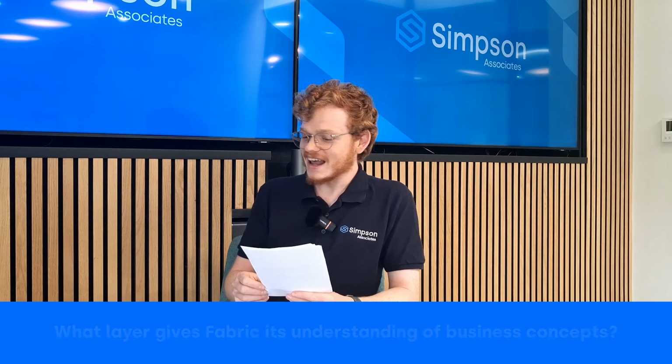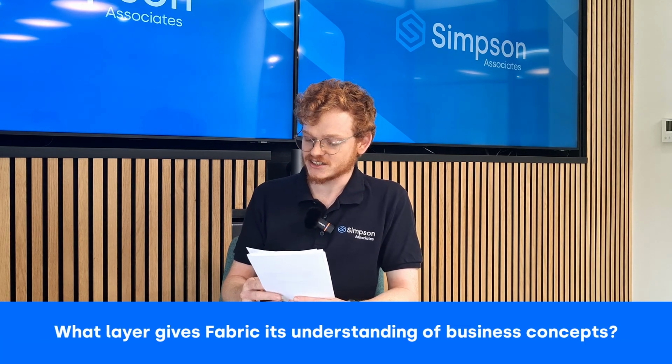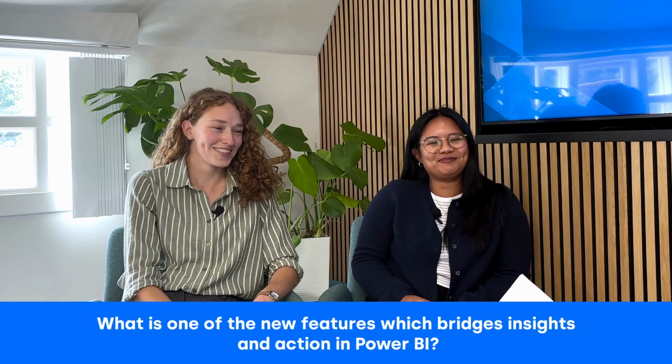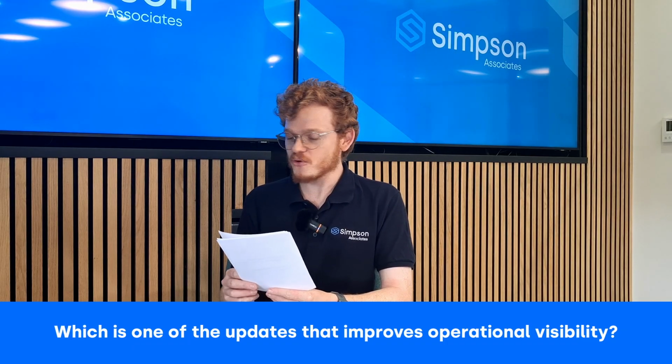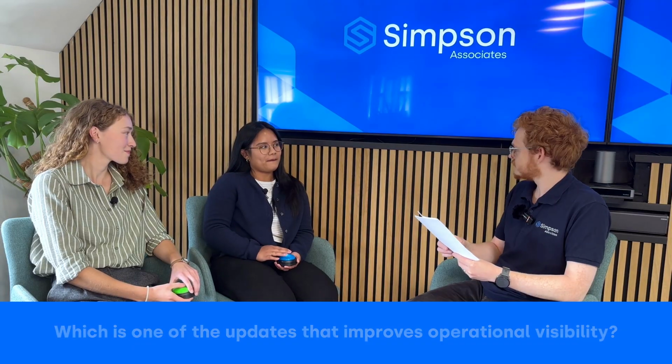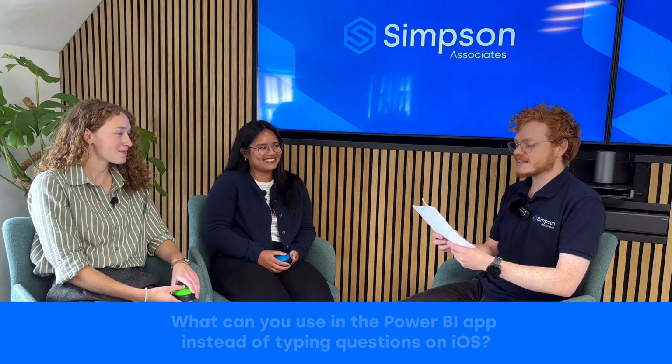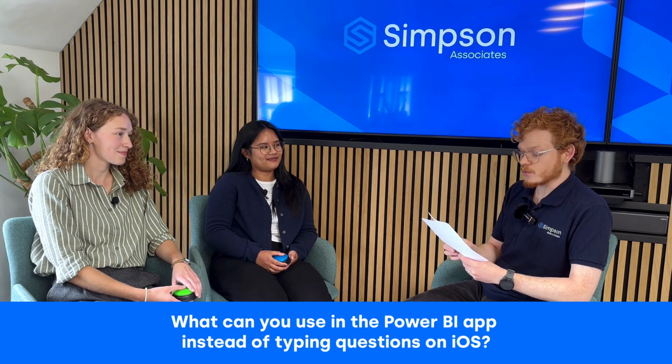Question 2. What layer gives Fabric its understanding of business concepts? That'd be the ontology layer. It's absolutely, as we've spoken about, 1-1. What is one of the new features which bridges insight and action in Power BI? Charlotte? Translytical Task Flows. Absolutely. Next question. Which is one of the updates that improves operational visibility? Spark real-time monitoring. What can you use in the Power BI app instead of typing questions on iOS? Charlotte? Voice input. Absolutely. 3-2.